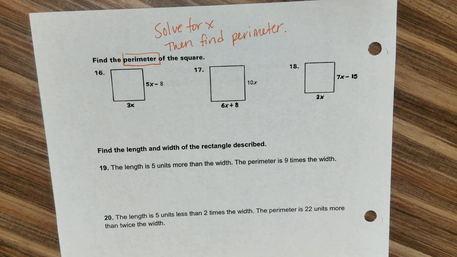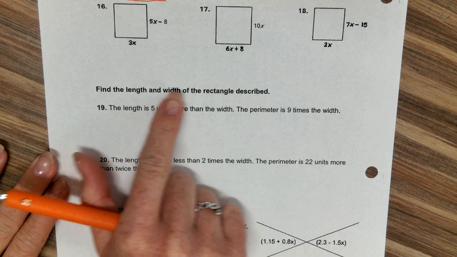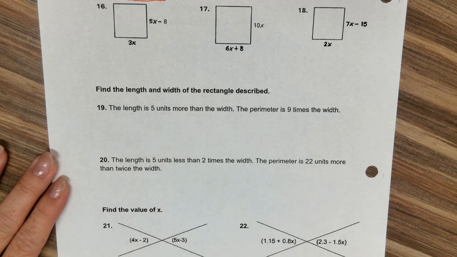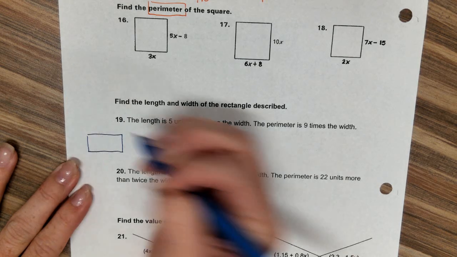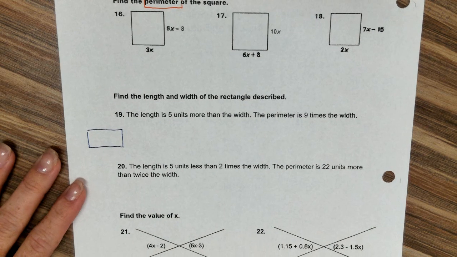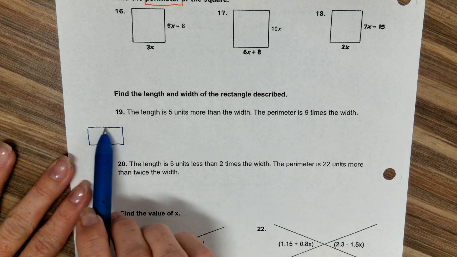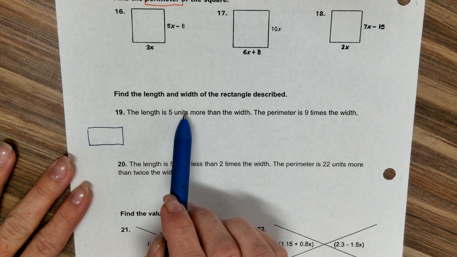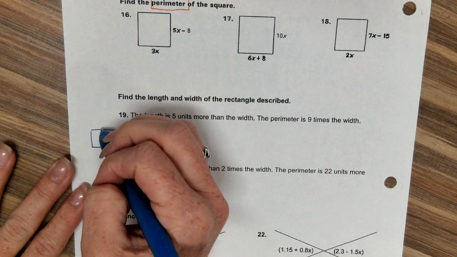All right, number 19, I'm going to help you set up. And then number 20, I want you to do it on your own. Okay, so let's look at number 19. It says, find the length and the width of the, so what should I draw? A rectangle. It says the length, so here's the length, y'all agree? The length is 5 units more than the width. How would I write that right here? 5 more than the width.